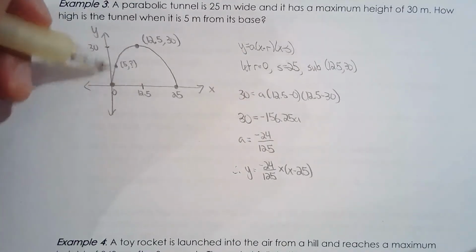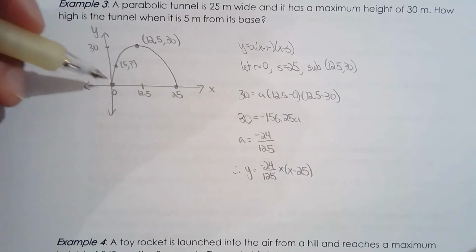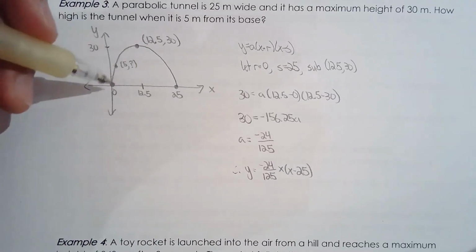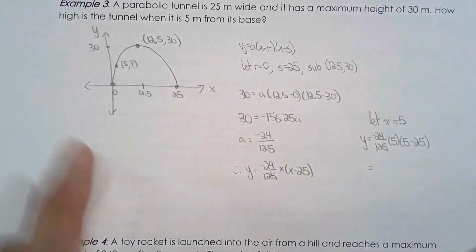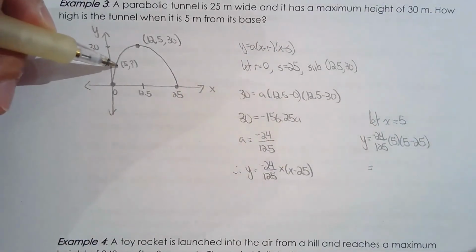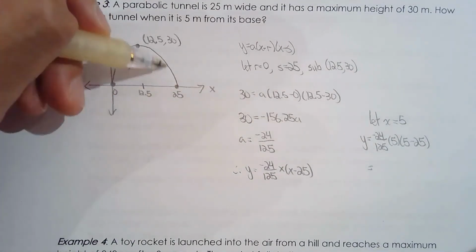Now remember, the question has yet to be answered. How high is the tunnel 5 meters from its base? So I have to let x equal 5. So y equals negative 24 over 125 times 5 times (5 minus 25). Now, to be honest with you, you could have gone 5 meters from this base, so you would let x equal 20.